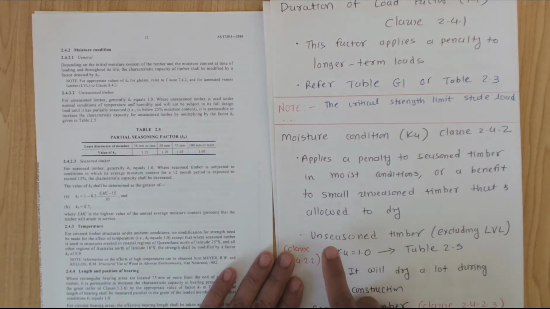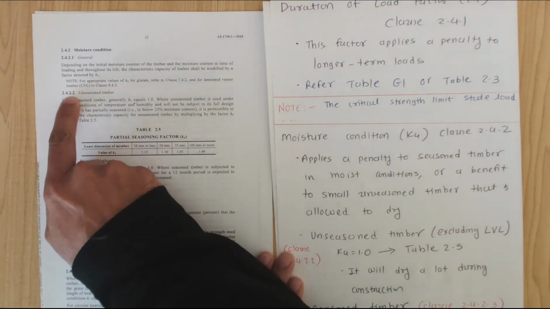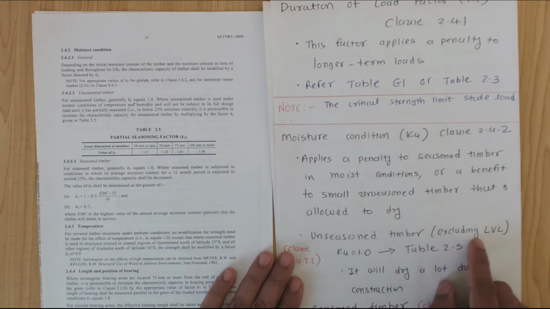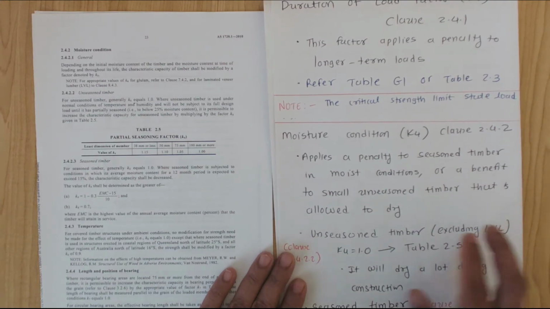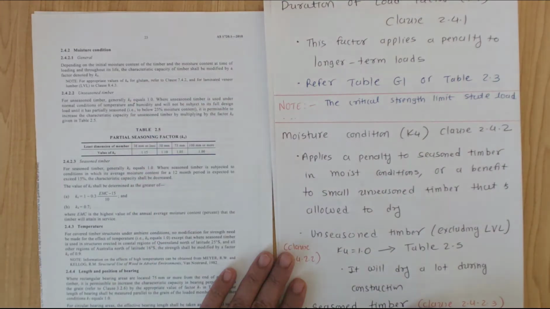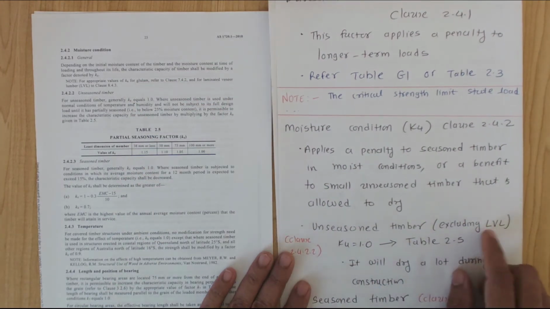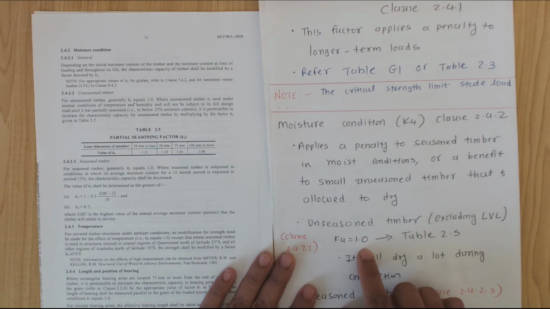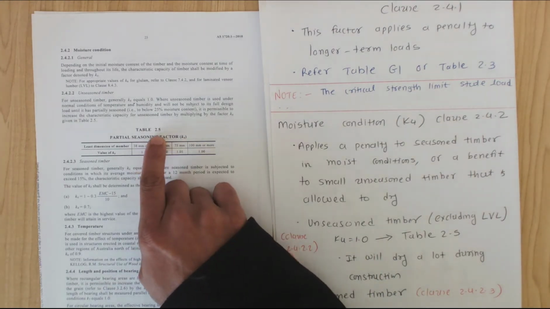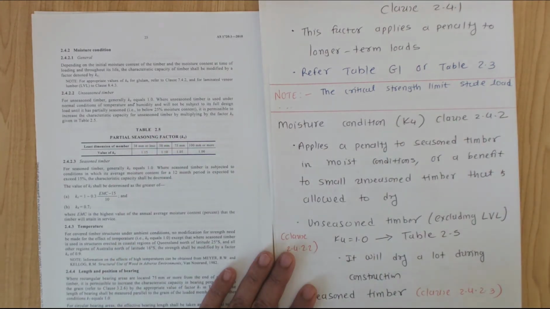So let's talk about unseasoned timber first. Unseasoned timbers are covered in clause 2.4.2.2. It does not include the LVL grades, so please consider that this clause does not apply to LVL grade. We will talk about LVL grade later. The K4 value is read from table 2.5, but there are conditions.